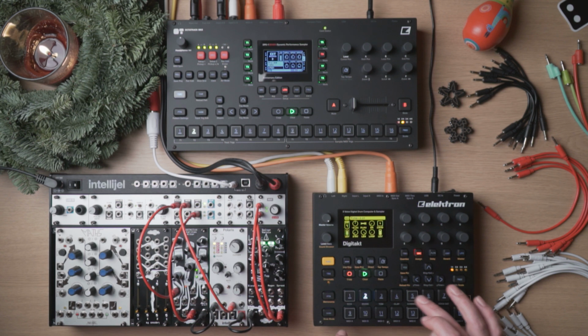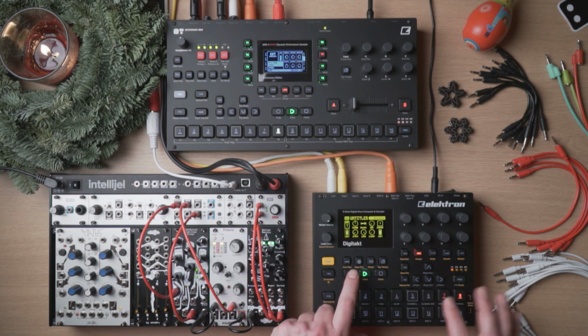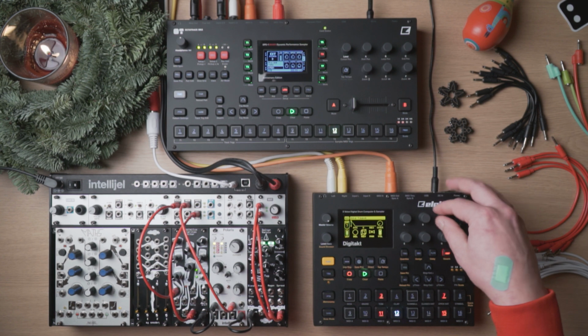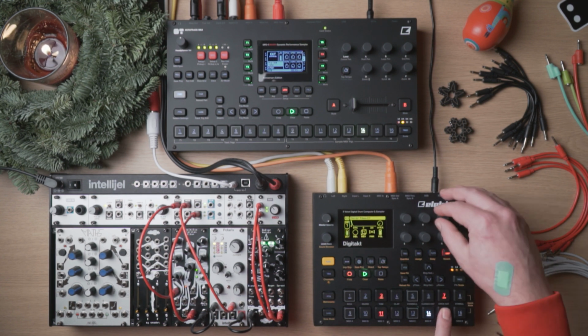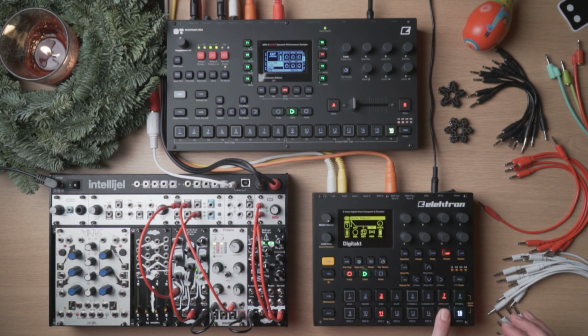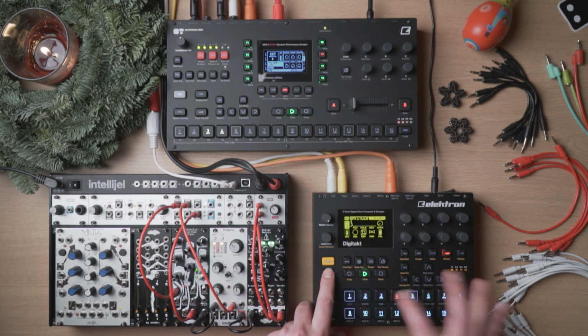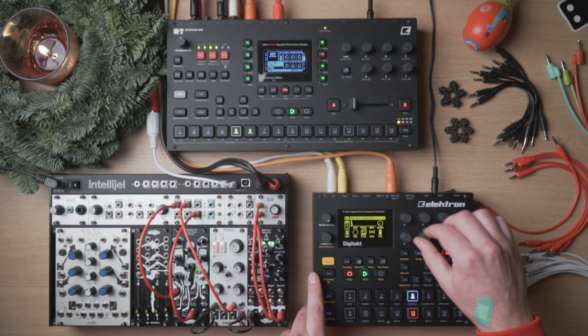Nice. Also shorter. Maybe this one longer. And for the clap, maybe a little bit of reverb.